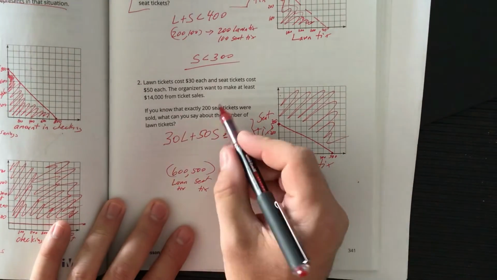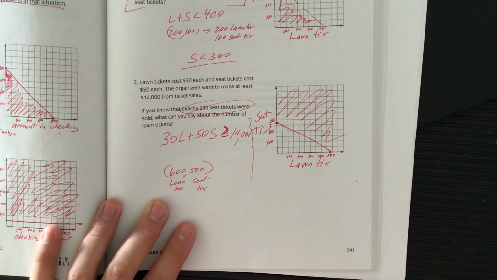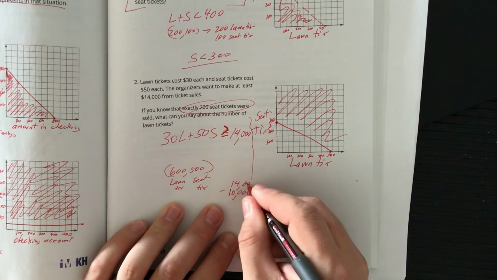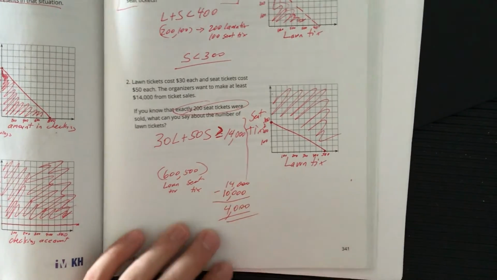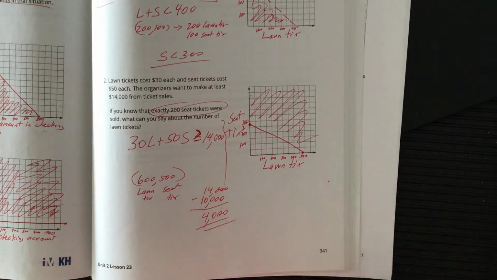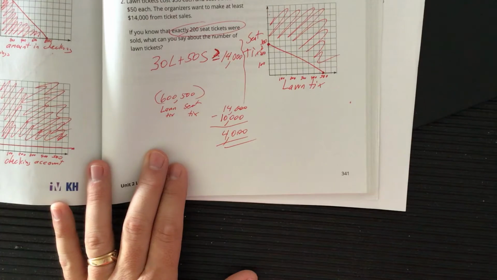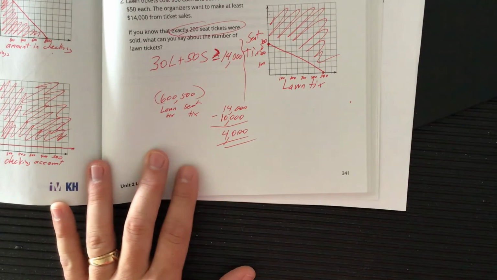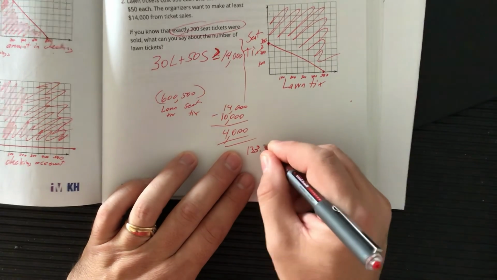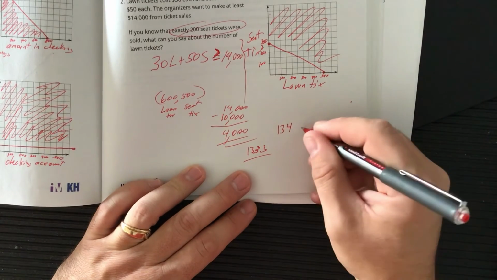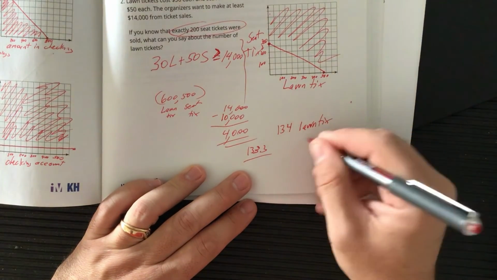Well, how much are 200 seat tickets worth? 200 times 50, right? That's $10,000. So that means I still have 4,000 to make. So how many lawn tickets in order to make at least $4,000? 133. 4,000 divided by 30 is 133.3 repeating. So I need to sell 134 lawn tickets or more.